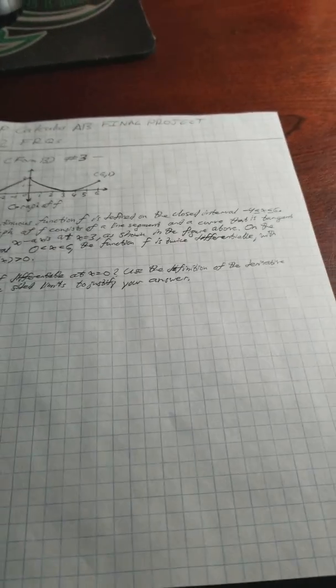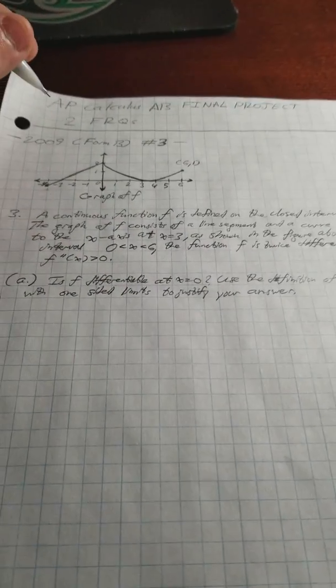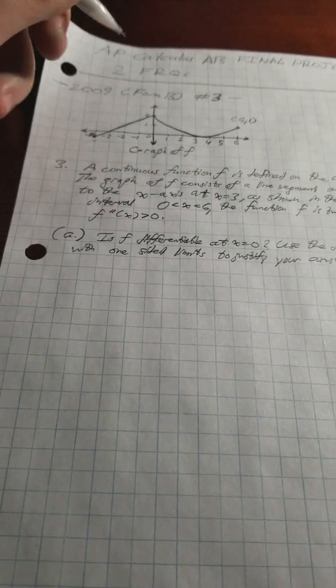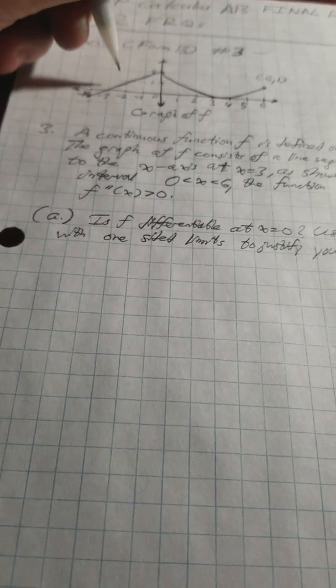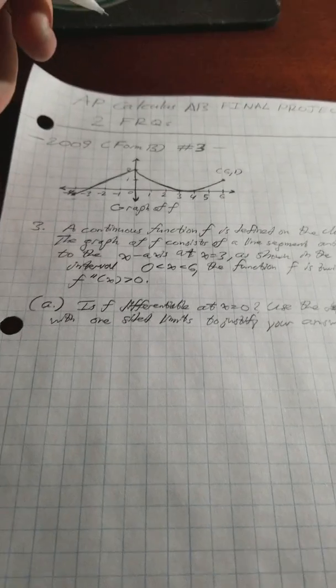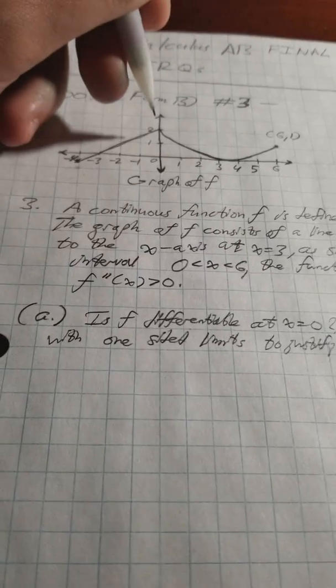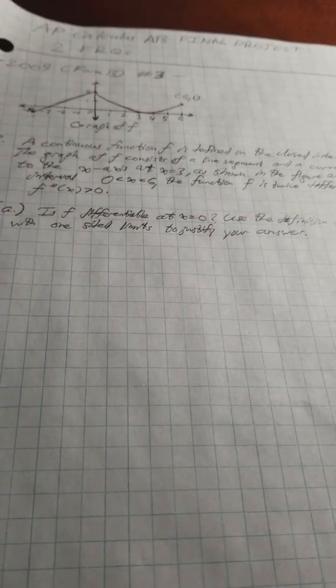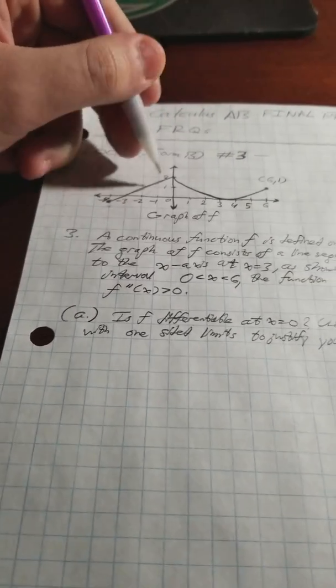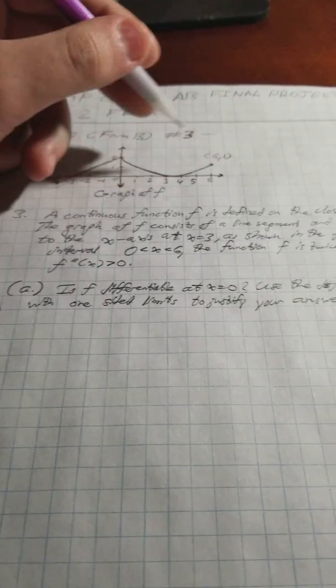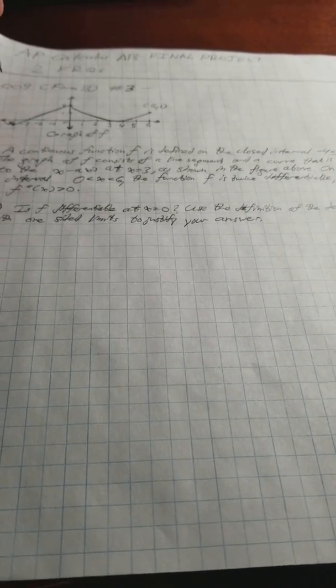So for this question, we have this piecewise function that's split off one side from the other side. It says that we have a continuous function because there are no discontinuities, so it's defined on the entire closed interval. We know that there is an actual line segment, and then a curve, some curve. So that's pretty much all the information that we need for now.